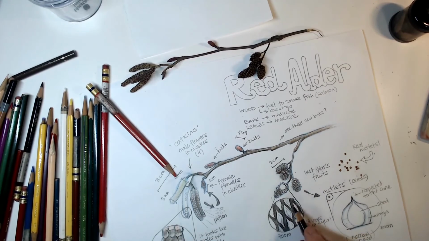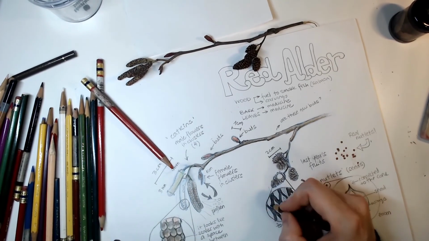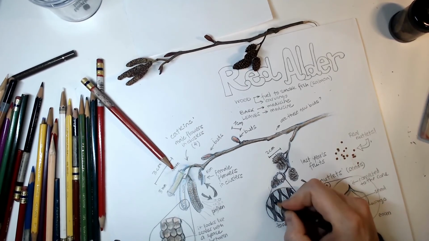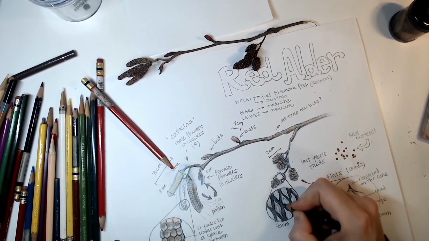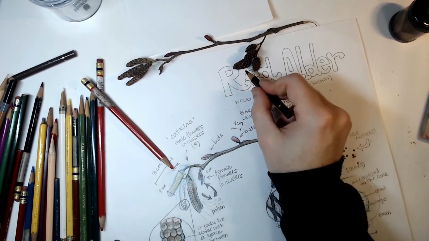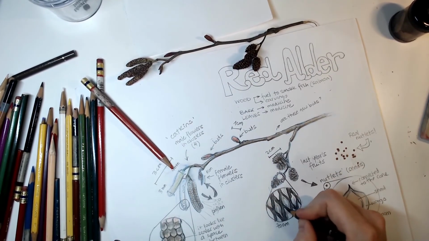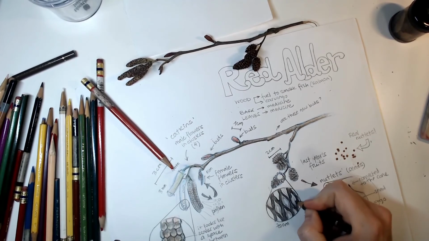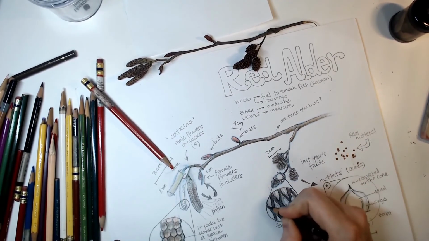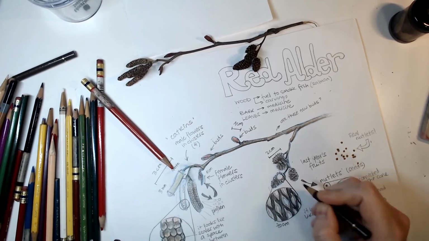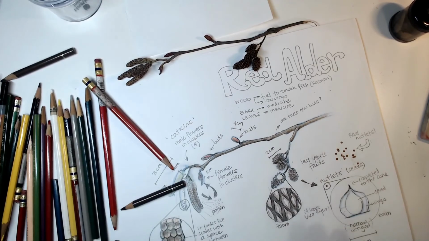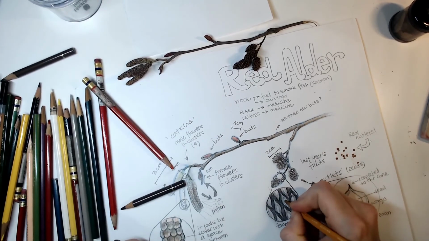And in my close-up, I'm gonna note differences in color. I found that the inside, especially on the bigger ones, is a little bit of a different color. Let's see. I think it's a little bit this color.